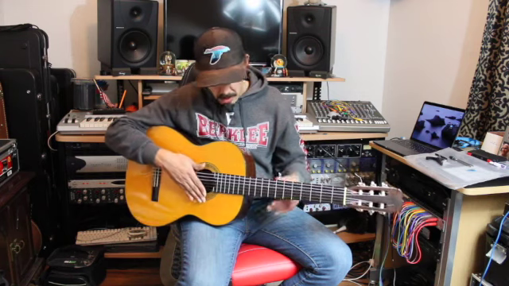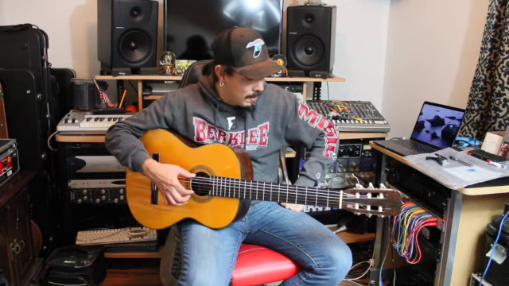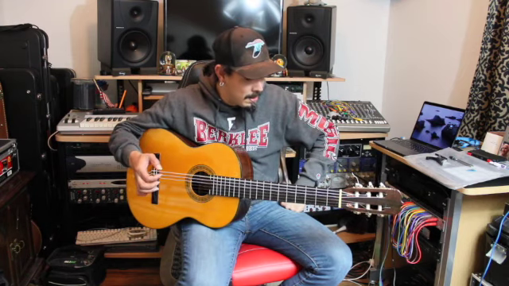Now, if you want to make sure that it's correct, if this is E and this is an octave of E, it has to sound the same, one higher than the other one, but it's the same note.